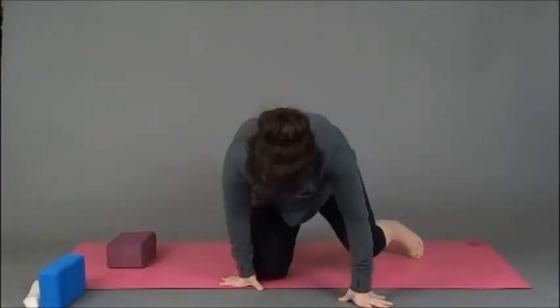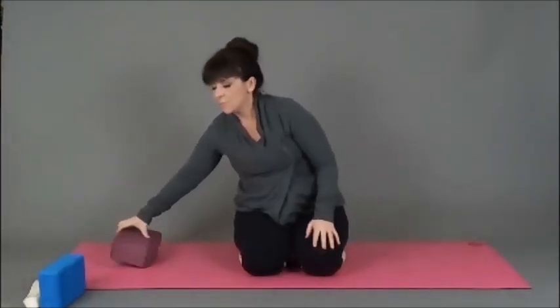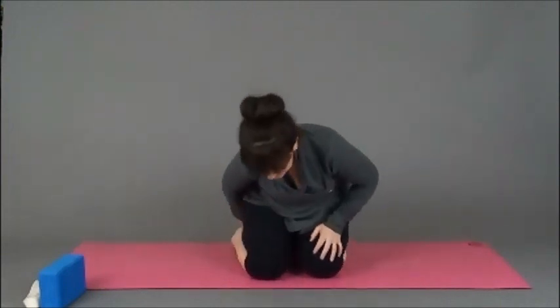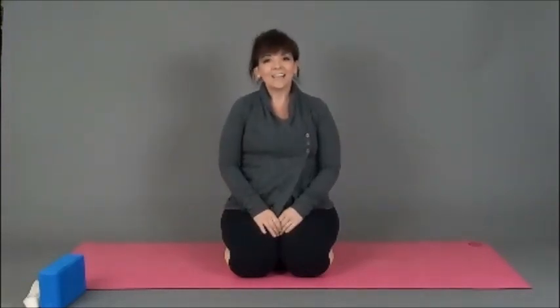Come to a nice comfortable seated position. If you were doing this on your mat, I was sitting on a block, which is always nice. It's easier to sit on the top of your sits bones when you're sitting on a block, and it keeps your posture perfect. So I hope you enjoyed some of these headache releasing yoga poses, and stay clean in 2015.